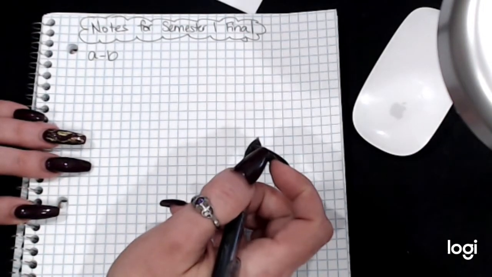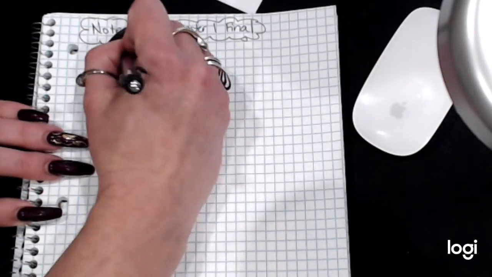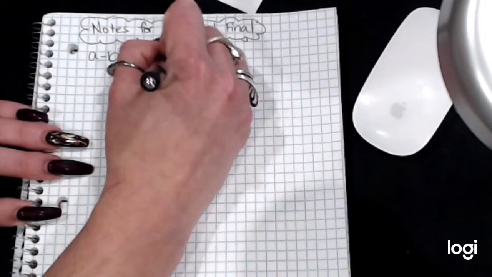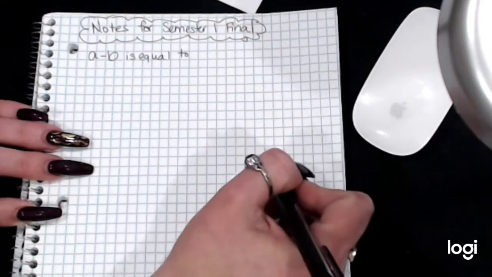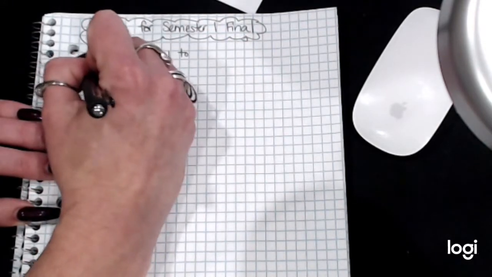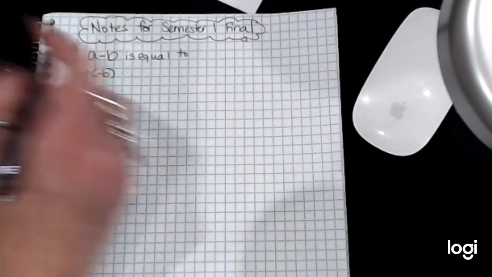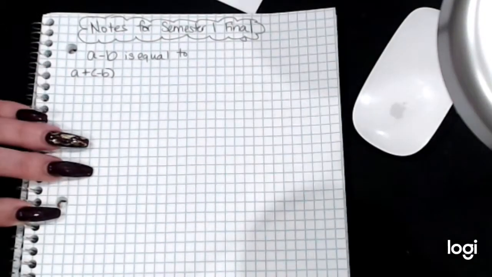So if we think about the different ways we can write this, one other way we could say is we could be adding negative B, because that's the same as subtracting B.